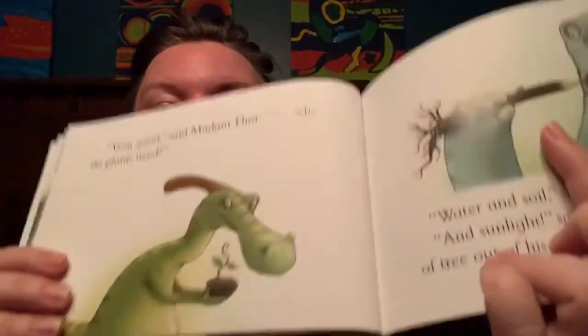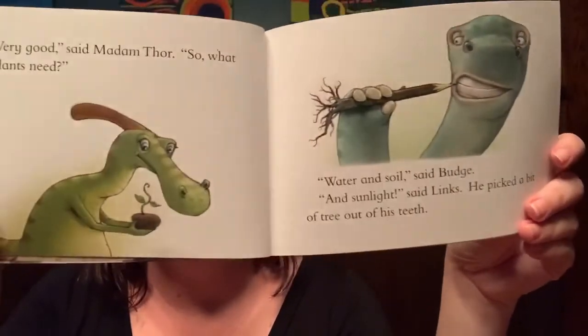Look, he's using this like a giant toothpick. So the dinosaurs need plants. Plants need water, soil, and sunlight.